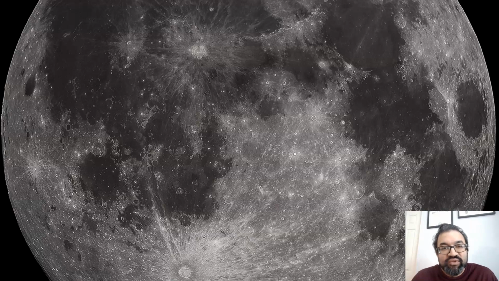So this is an actual close-up of the moon. This particular picture won several awards, but this is the near side of the moon. And there are certain principles that take place.